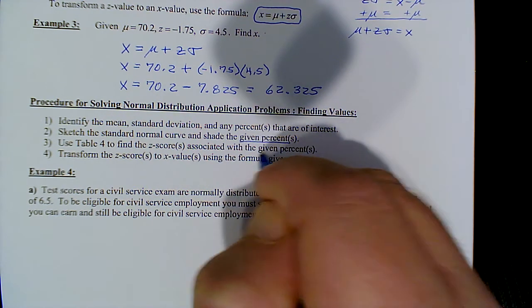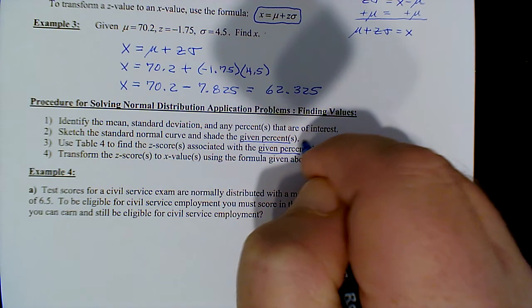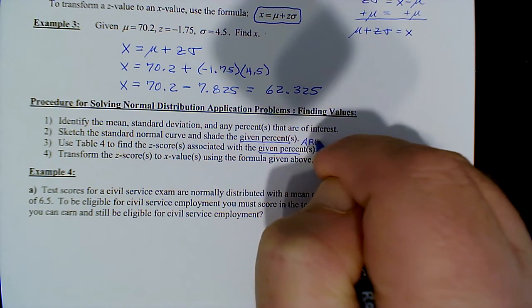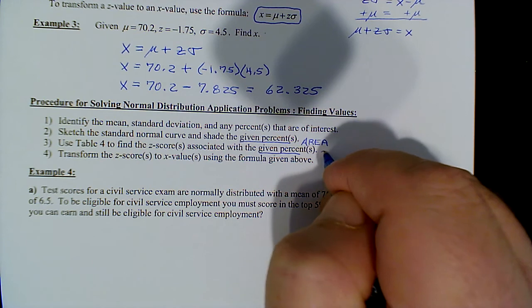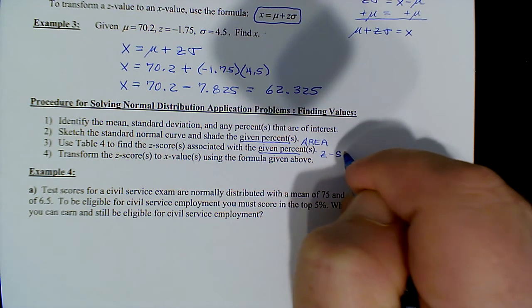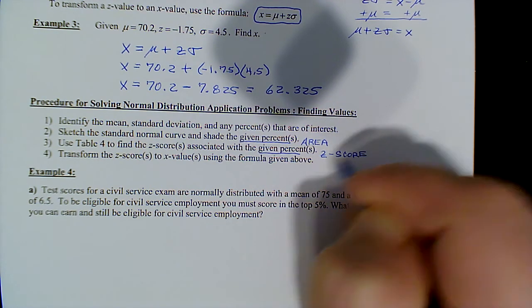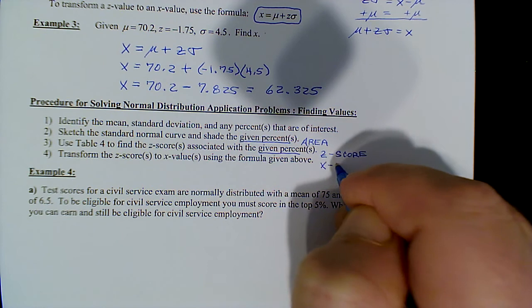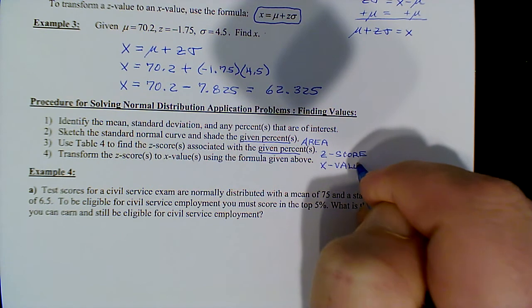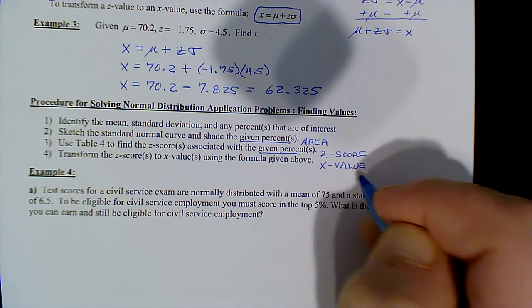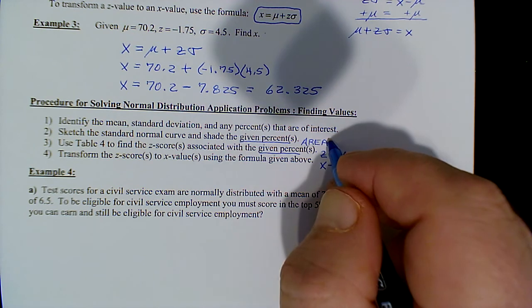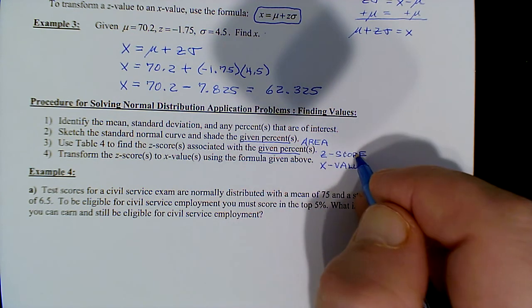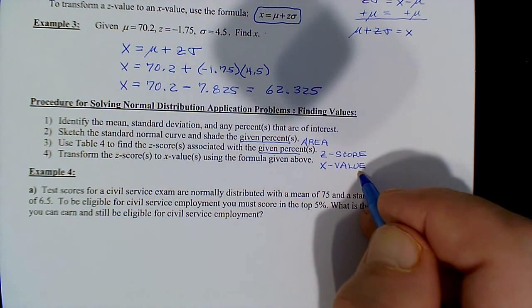That given percentage is basically an area, right? So we go from area to z-score, and then from z-score to the x value. It's the reverse. Instead of giving an x, calculating z, and finding the area, we're given the area, find the z, and get the x value.